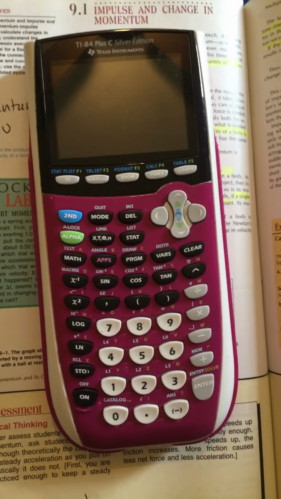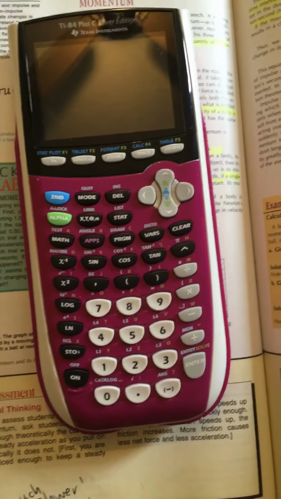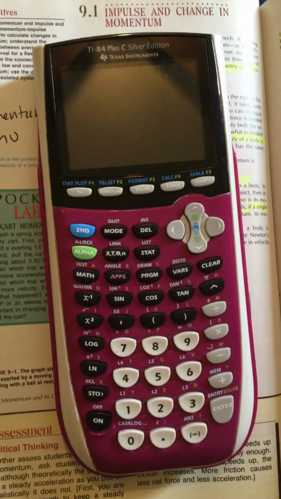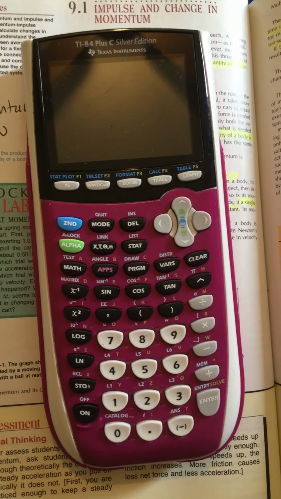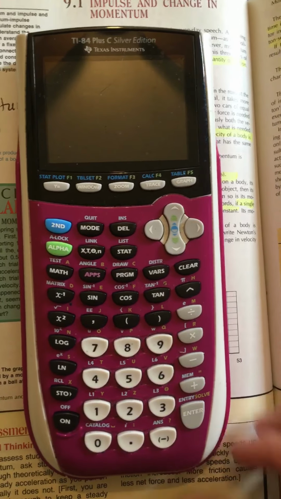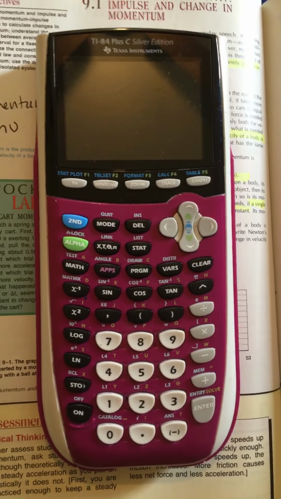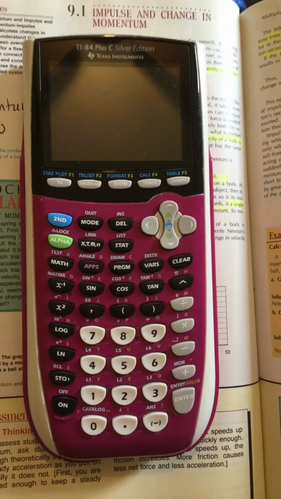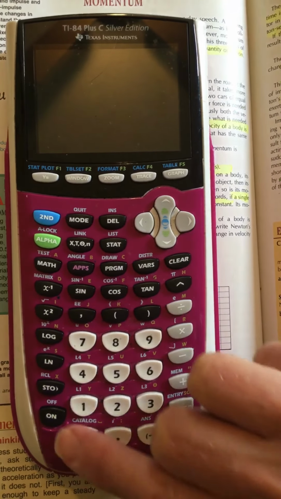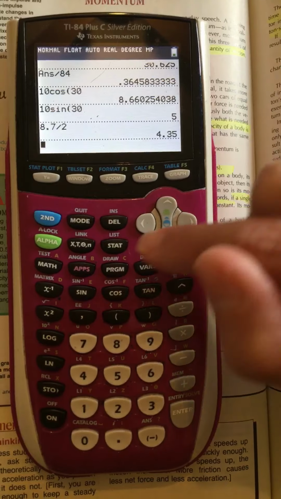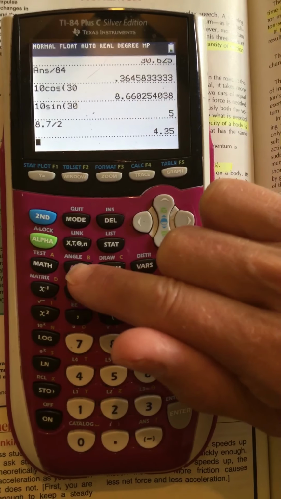So this is the math part. If you didn't watch the first video, you might want to go watch it first. But if not, plunge on in. Let's talk about momentum. I use a TI-84 graphing calculator, so I recommend you do too. It's a great calculator. And last time I told you that there's an app that really helps with these vector problems. So see that little pink button that says apps?